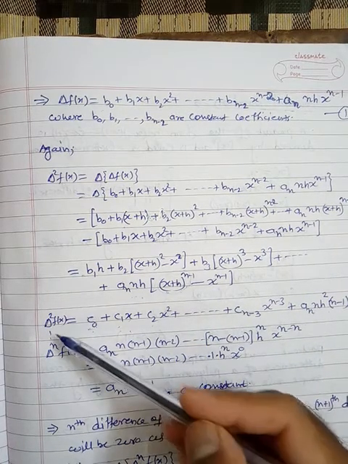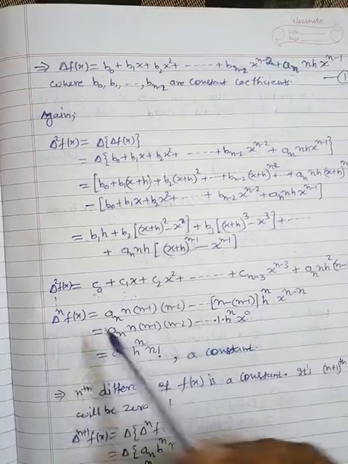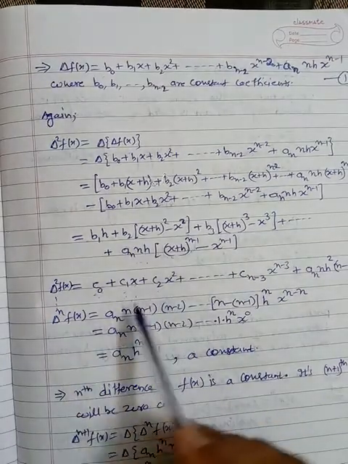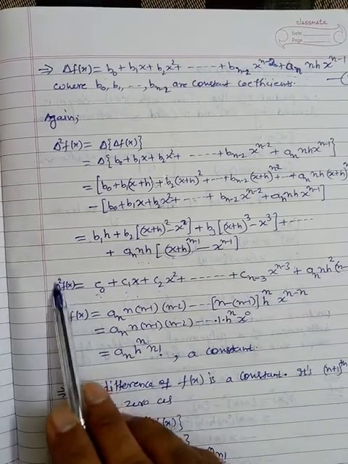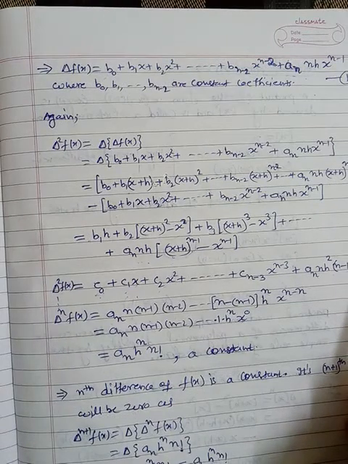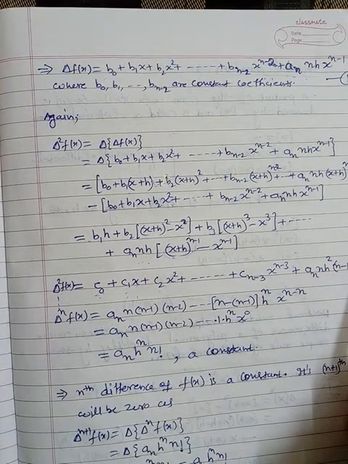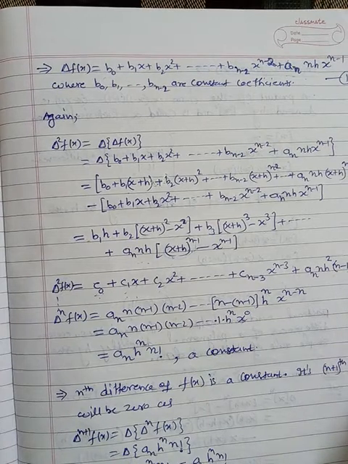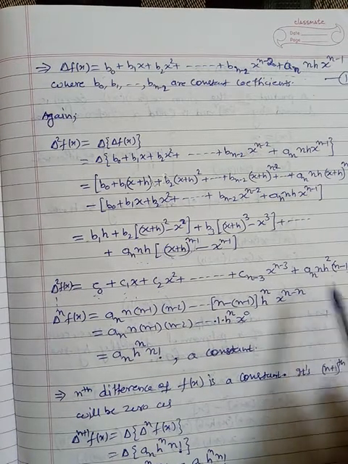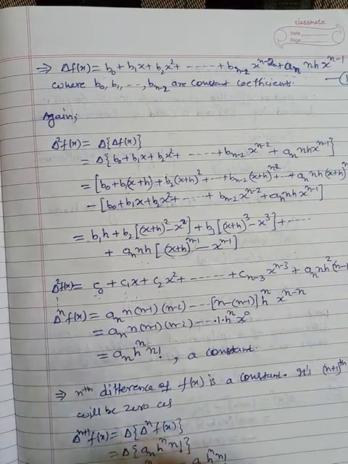Fine. So now take the nth difference. You can see that when we take the second difference, the highest power is n minus 2. When we take n here, obviously the highest power will be n minus n, that is 0, which is written here. So here we have to apply n factorial.